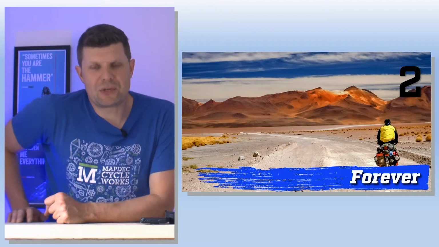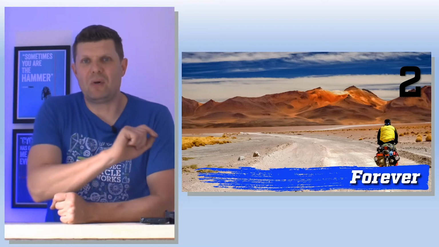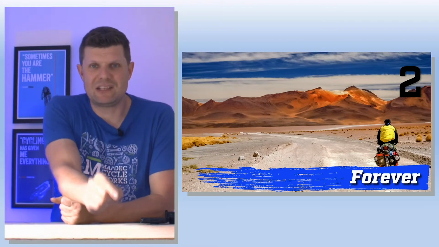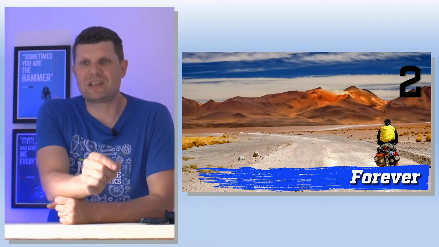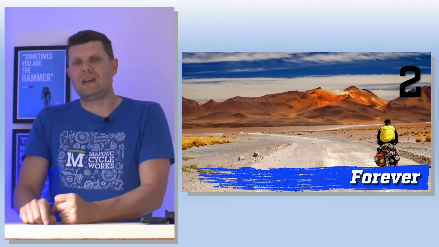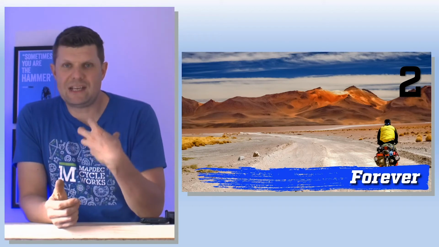Cool. Zone 2. This is the most important zone for a cyclist, especially if you're into endurance cycling. And I call this the forever zone, quite often called endurance, because as long as you're eating and drinking enough, you can stay in this zone pretty much indefinitely.